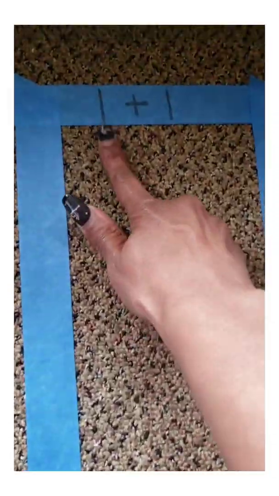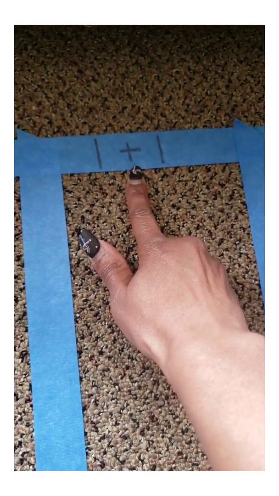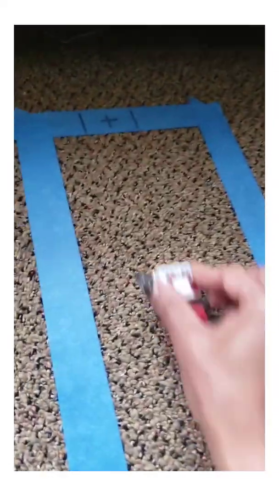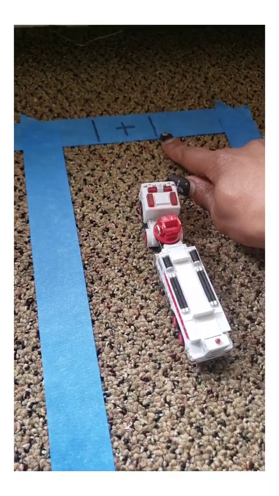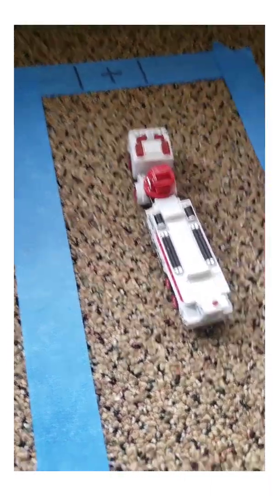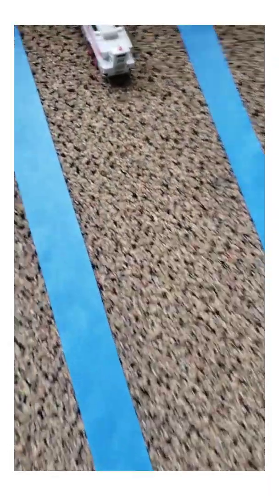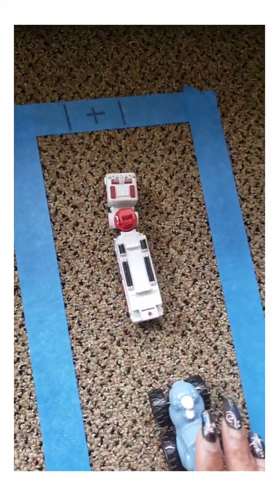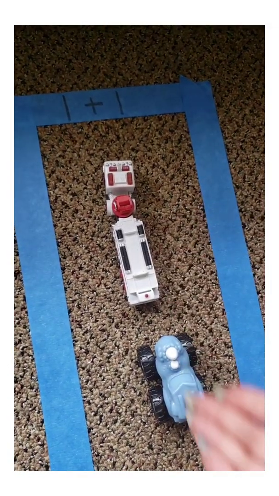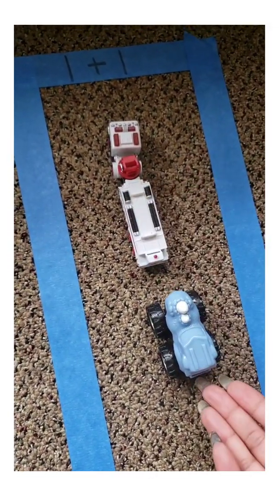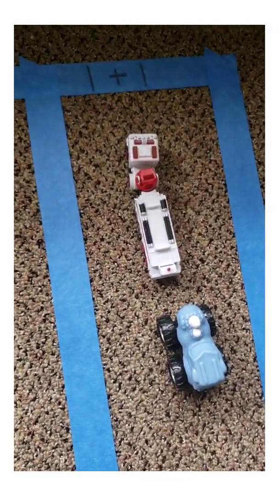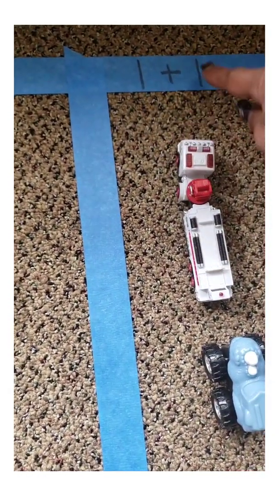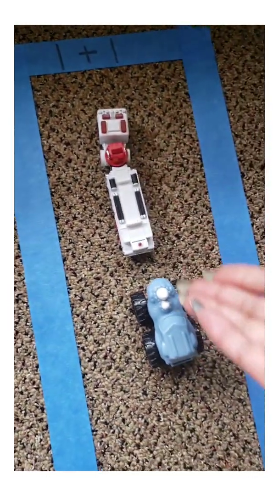Last one. 1 plus 1. Here's my 1 car. Now, how many more do I need to add? That's right. One more. There it is. So 1 plus 1 equals how many here? 1, 2. 2. 1 plus 1 equals 2.